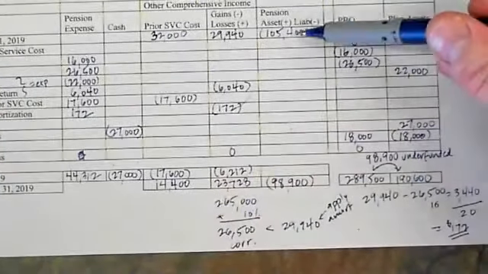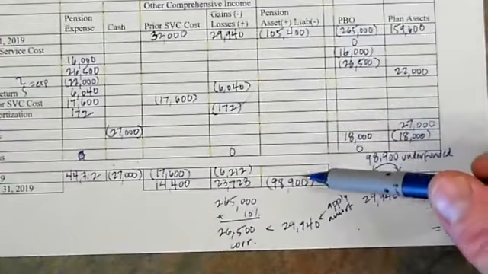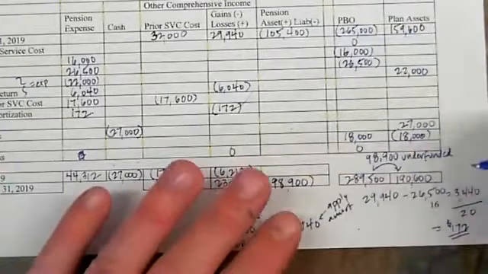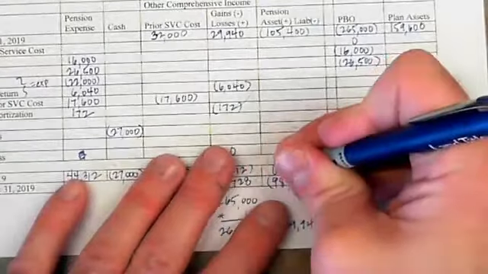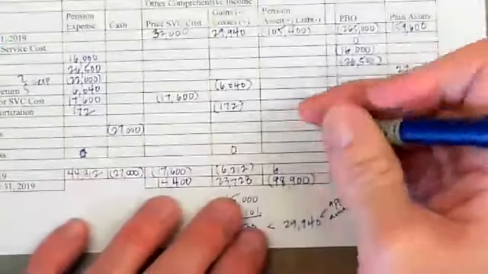Now, I'm going from a credit balance to a credit balance, but this is a lesser credit balance, and so that means I have to apply a debit adjustment of $6,500.